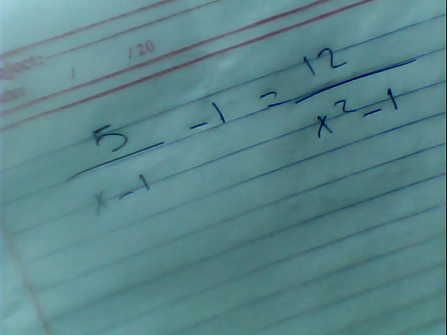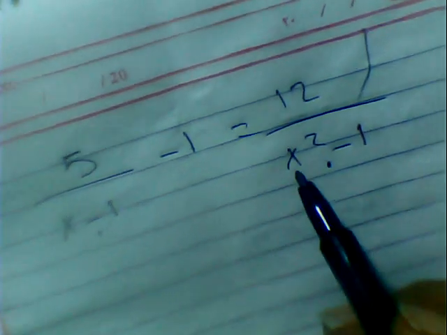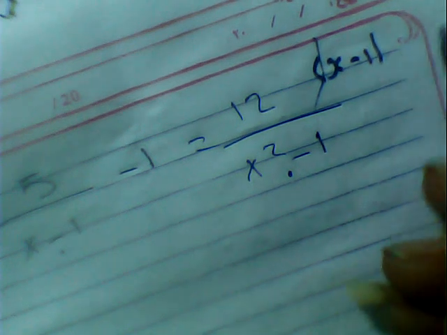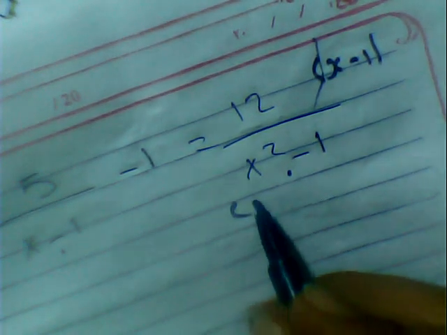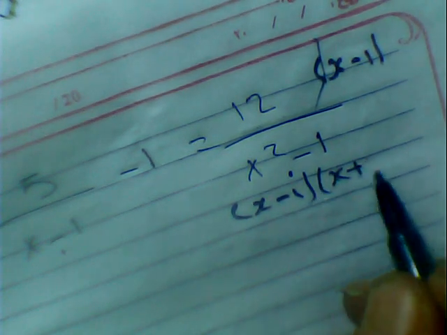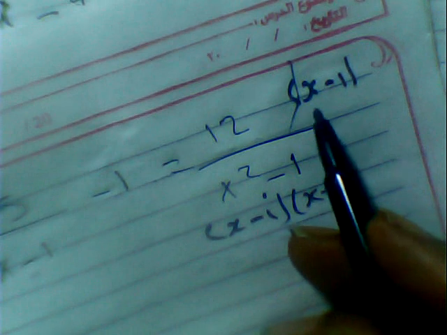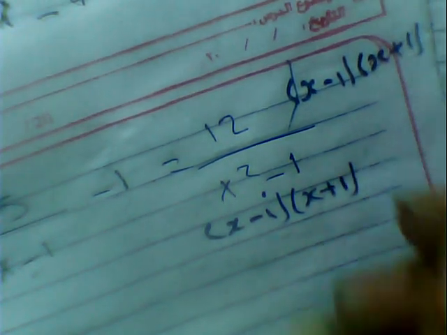We can multiply all of this by x minus 1, and x squared minus 1 equals (x minus 1)(x plus 1). Then we multiply by x minus 1 times x plus 1.